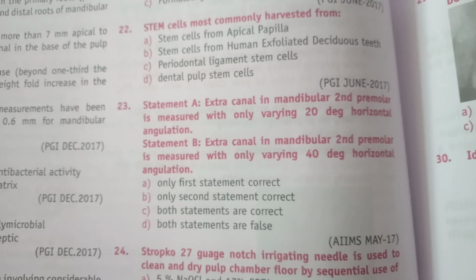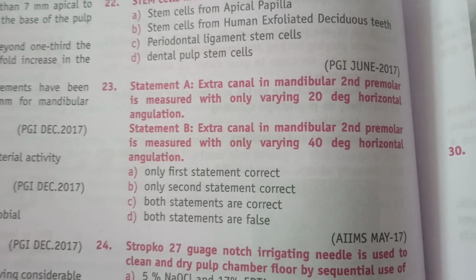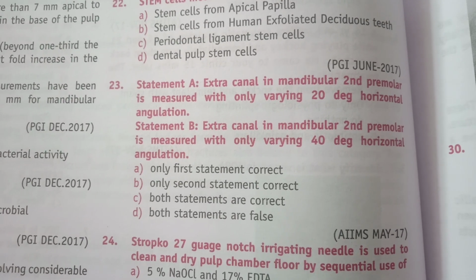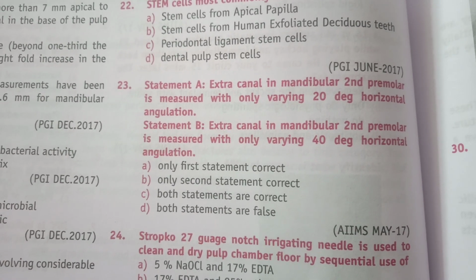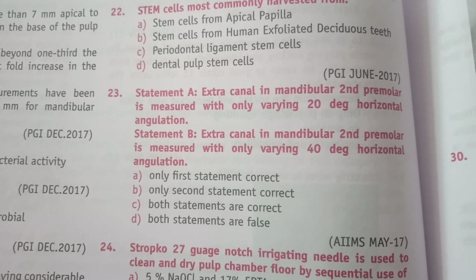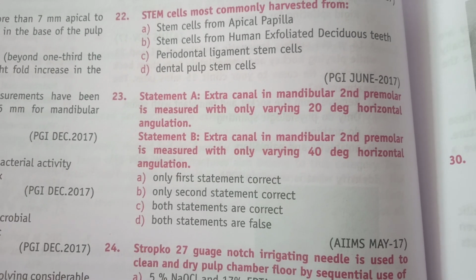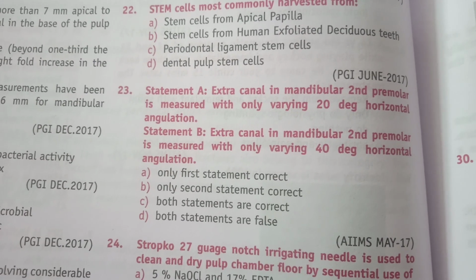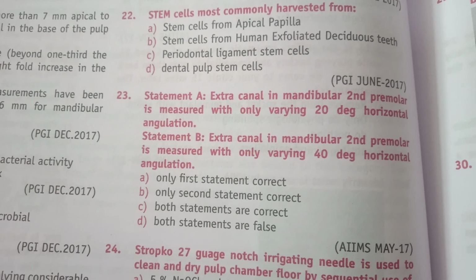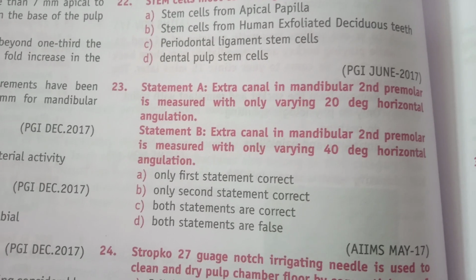Next question, number 23. Statement A: extracanal in mandibular second premolar is measured with only varying 20-degree horizontal angulation. Statement B: extracanal in mandibular second premolar is measured with only varying 40-degree horizontal angulation.